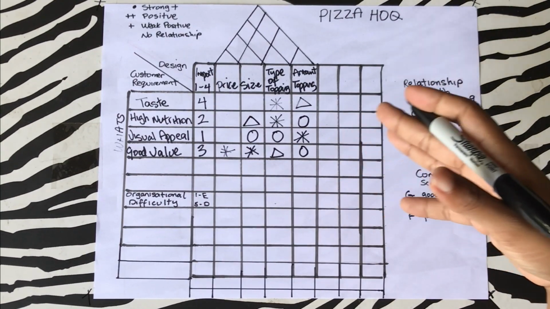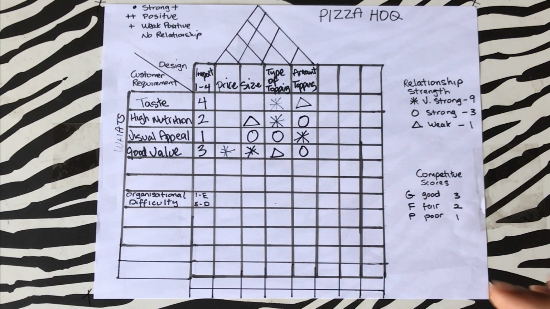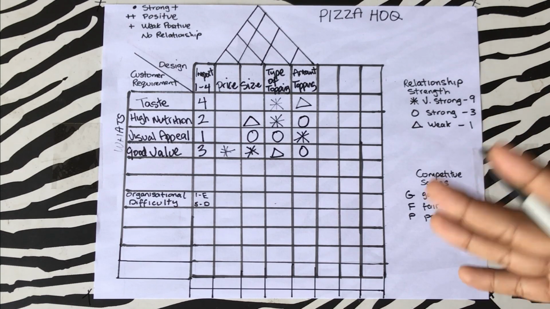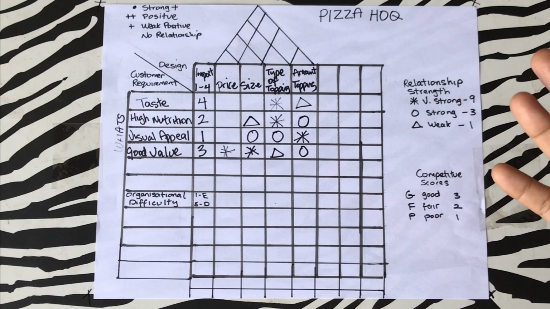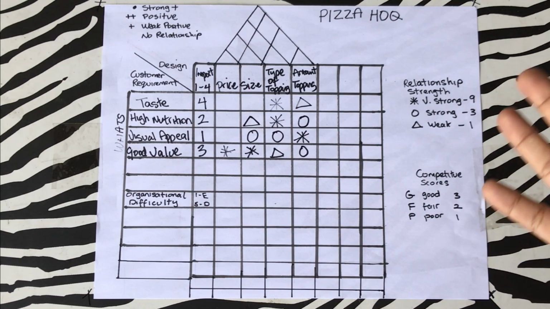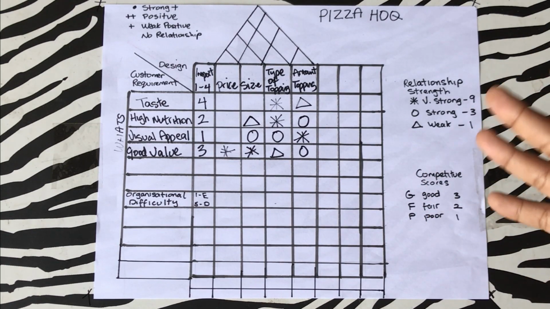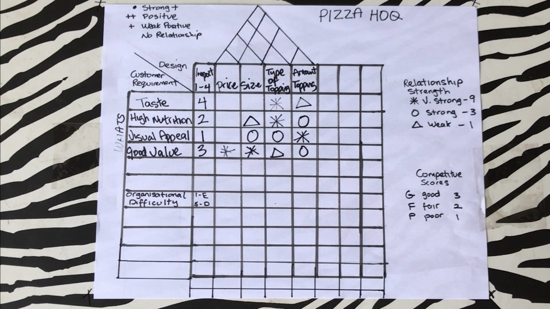So again, this is just my interpretation. However, other persons will hold different views as to the correlation that exists. I'm not an expert in the manufacturing of pizzas or anything like that. This is just for illustrative purposes.